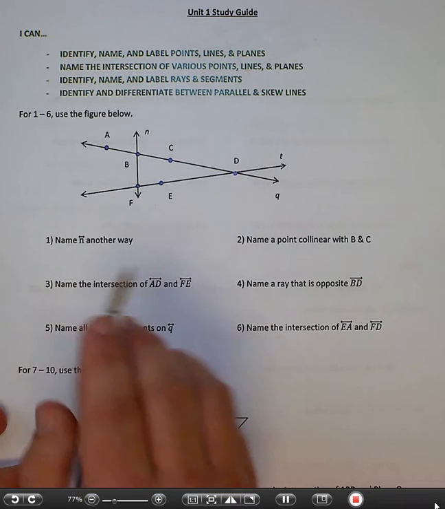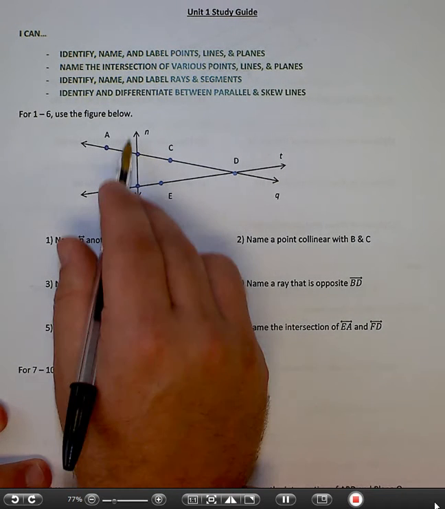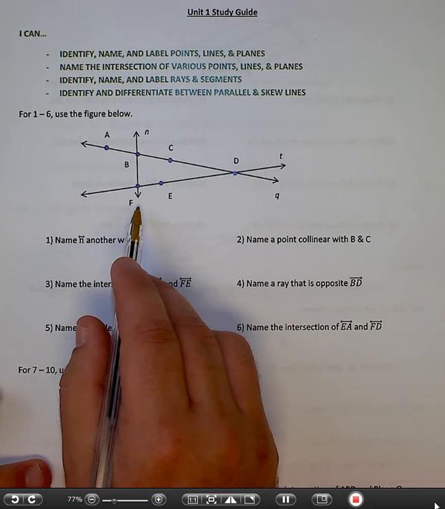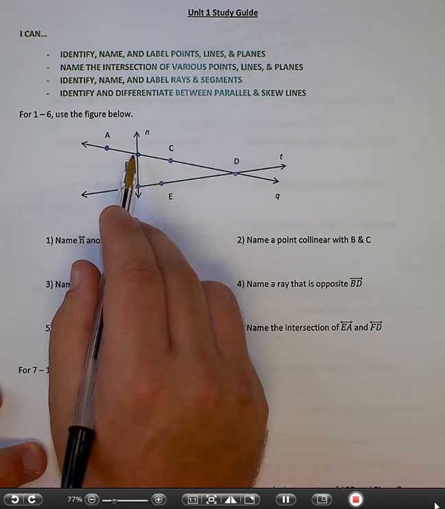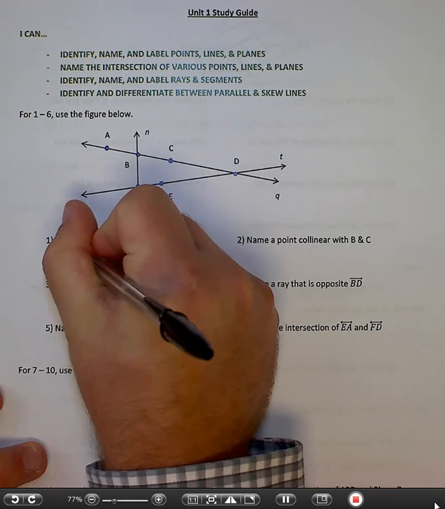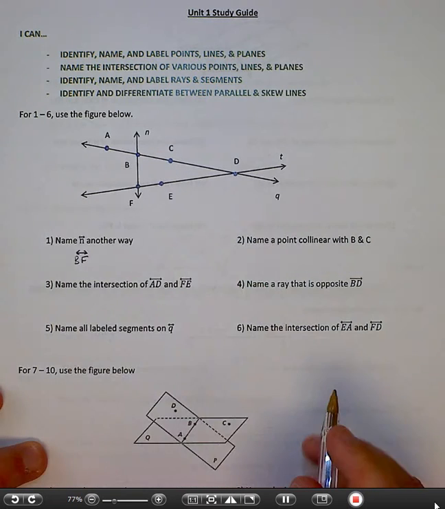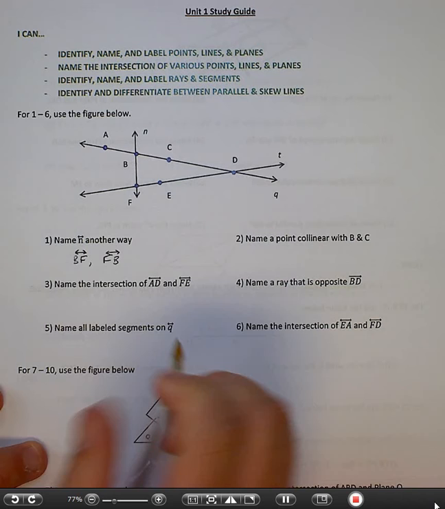So name line N another way. Well, line N is right here. It takes 2 letters to name a line. So any 2 points on that line, so that would be B and F. So line BF is another way of naming line N. That's the same as line FB. Doesn't really matter which way you go.